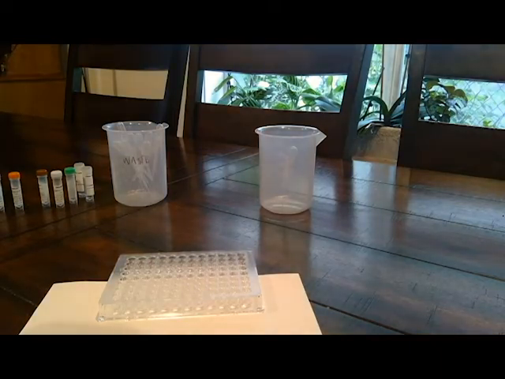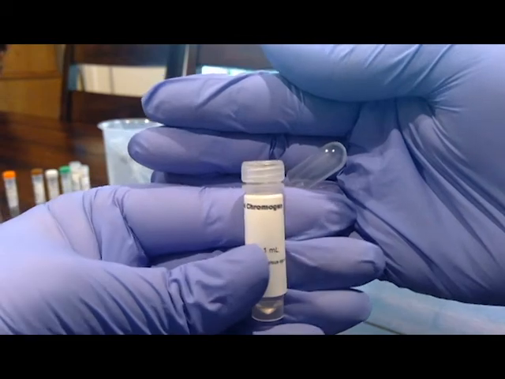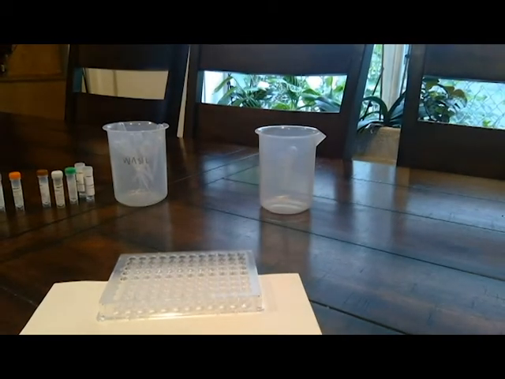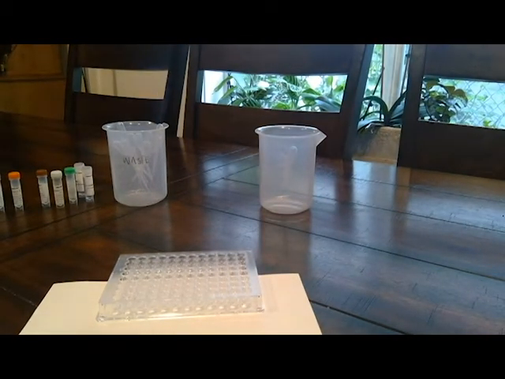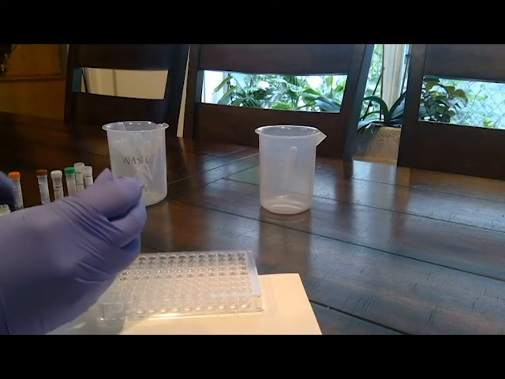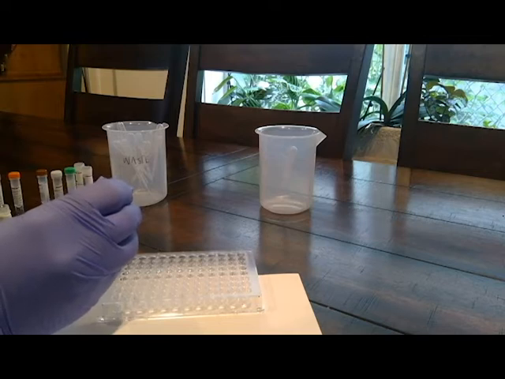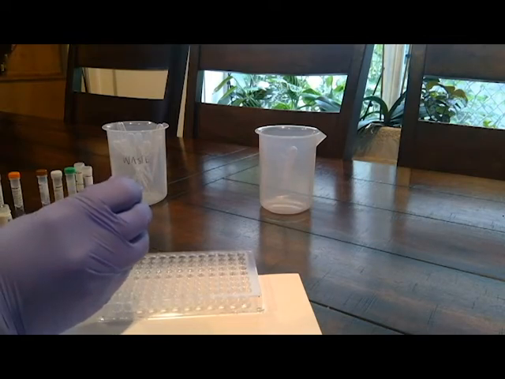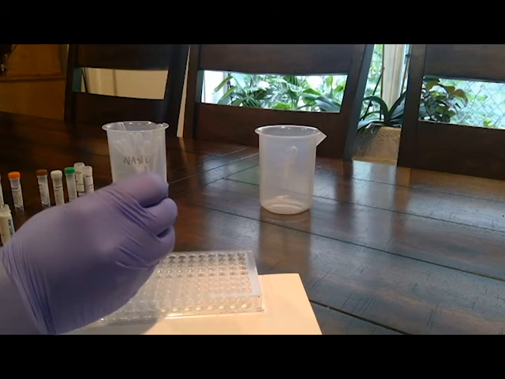So this is the simulated chromogen. 1, 2, 3.